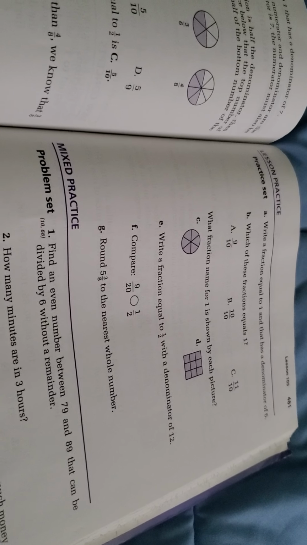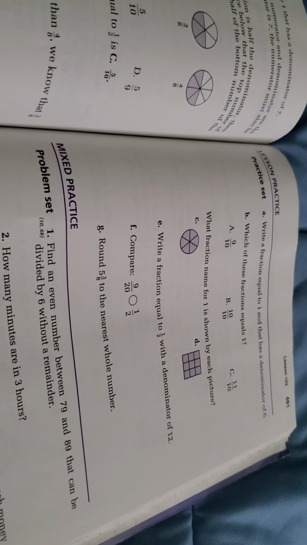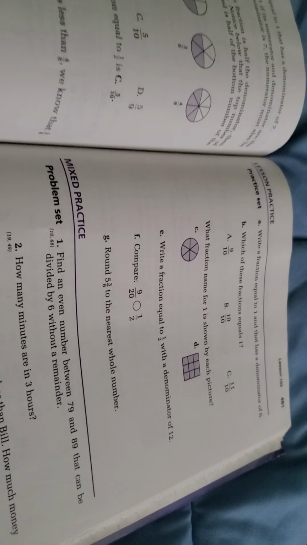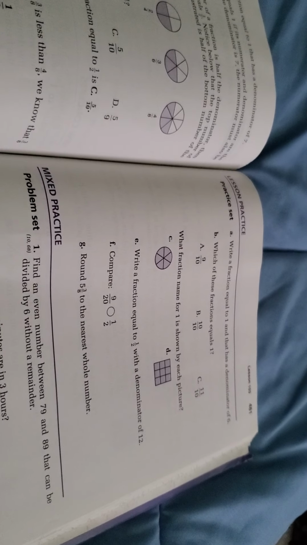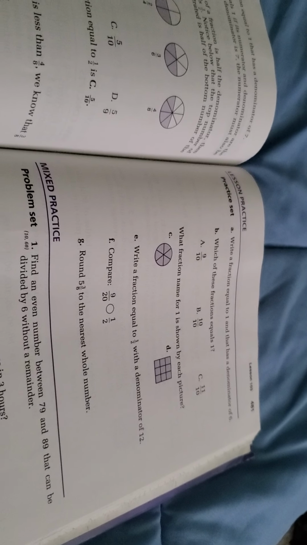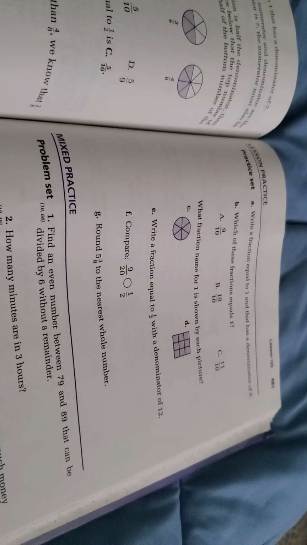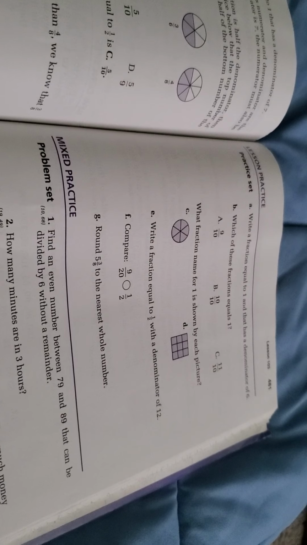So the numerator would be 3 over 18. I don't know. Oh, wait. But then 3 over 18 is equal to 1/6. How do you make 1/6 into 1/2? I have no freaking clue. Make it a 3? I'm probably doing it wrong. Fractions are not my strong suit.